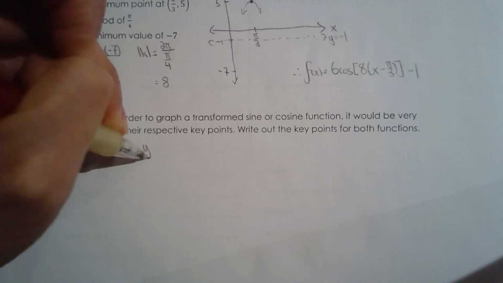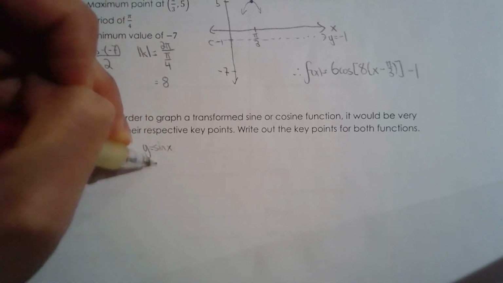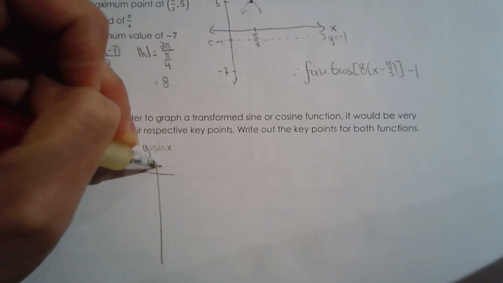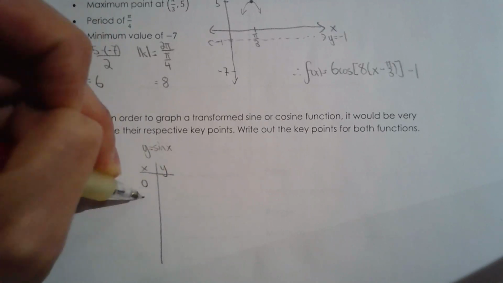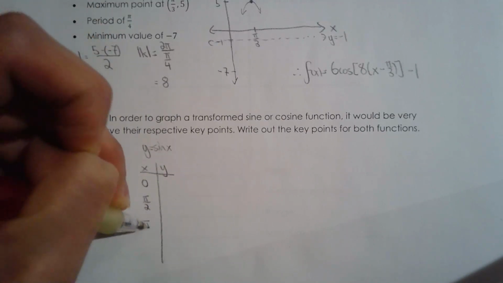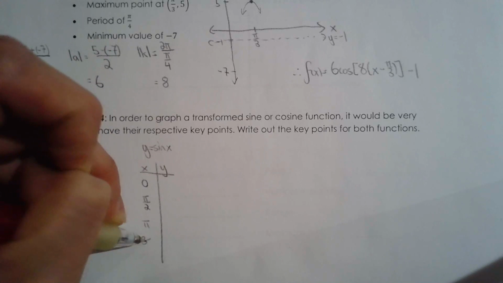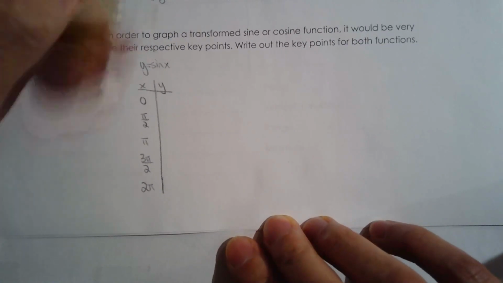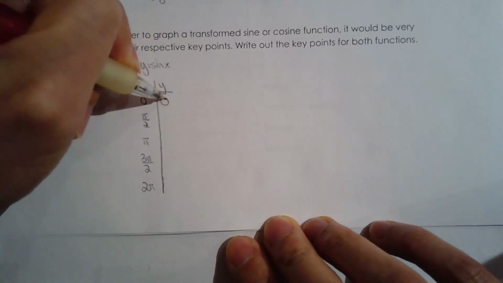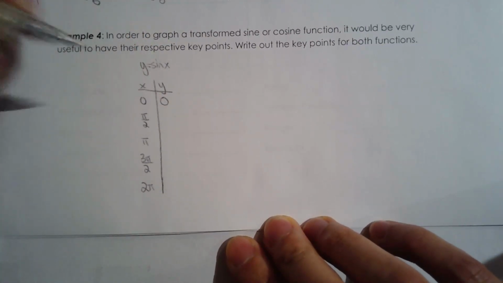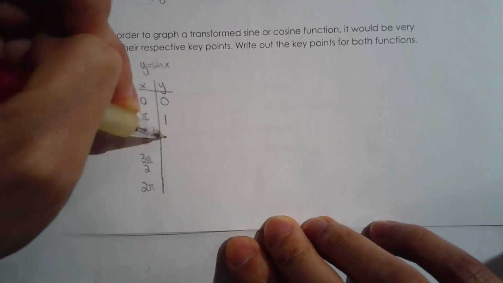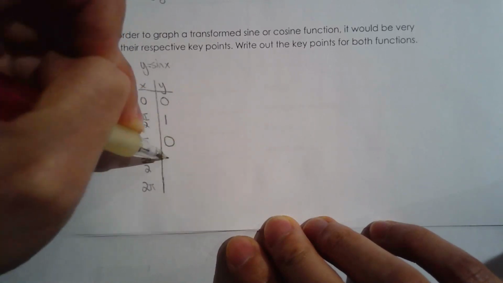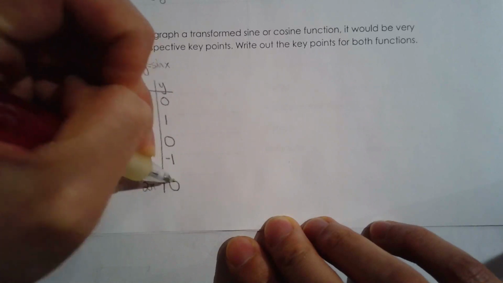So we'll do sine first. So for sine x, and of course we're in radians now, so it's 0, pi over 2, pi, 3 pi over 2, 2 pi. And you need to remember, sine starts at the middle, or on the equation of the axis, reaches a maximum, goes back to the middle, down to a minimum, back to the middle.